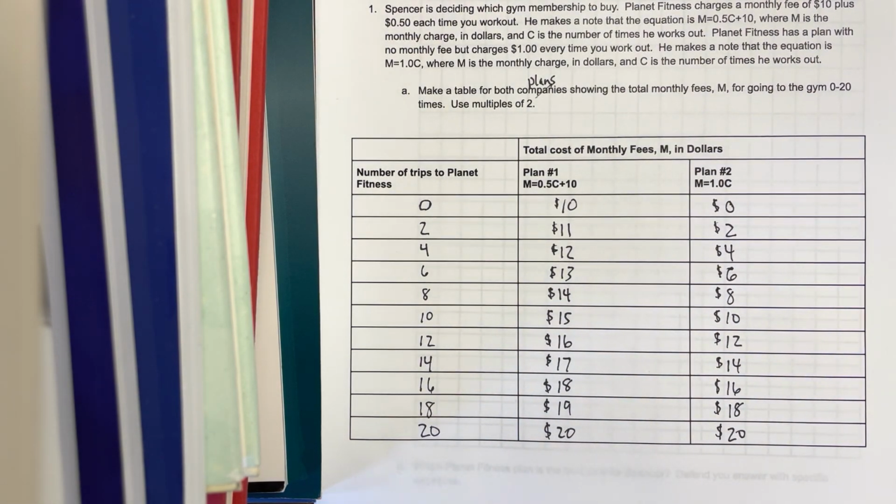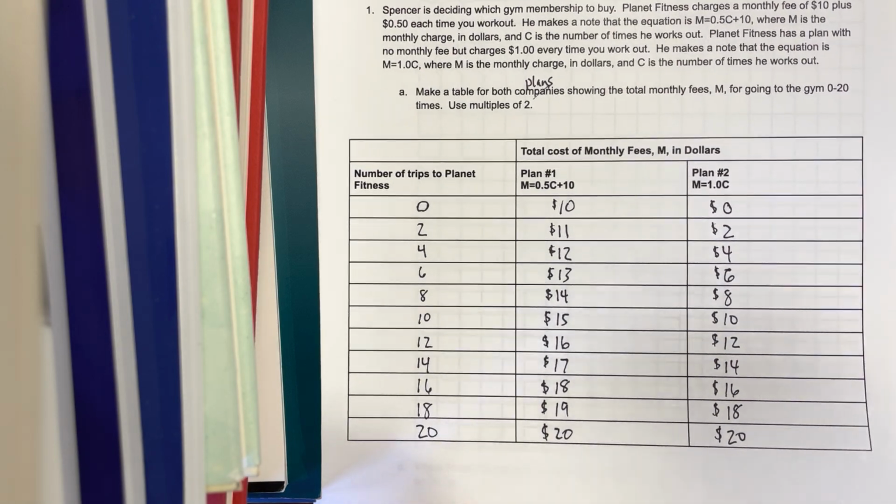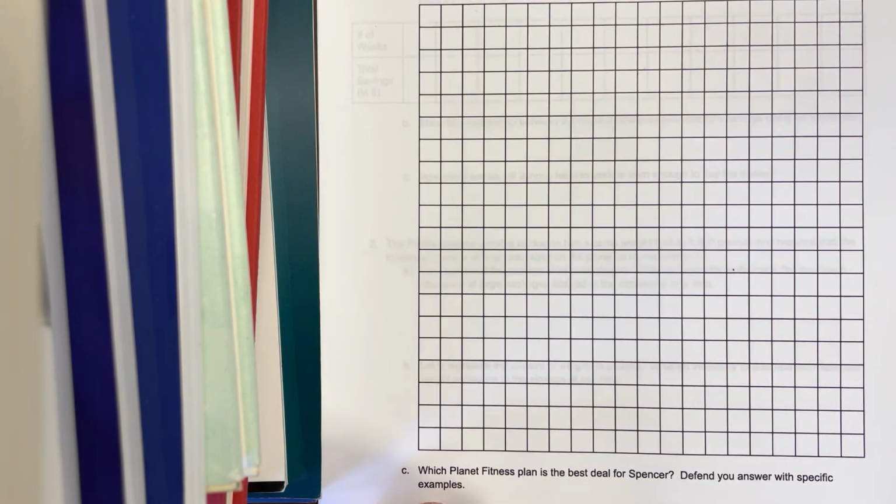I'm sure you're starting to wonder which of these 2 plans is best. We're going to talk about that on the next page. Let's look at Part B.